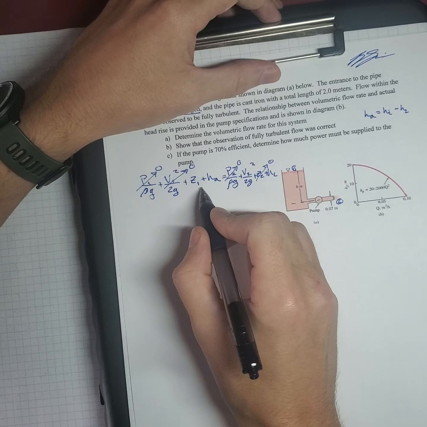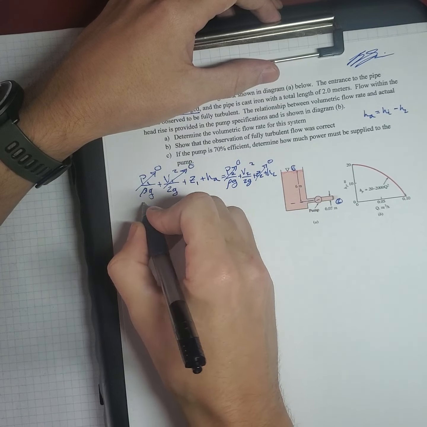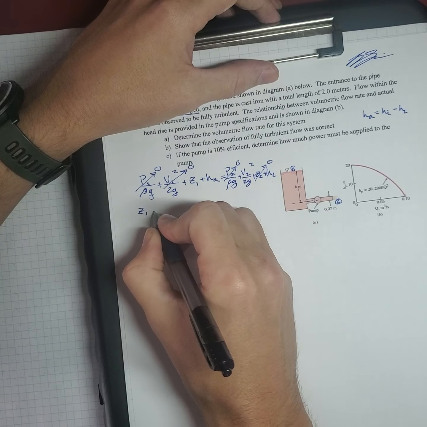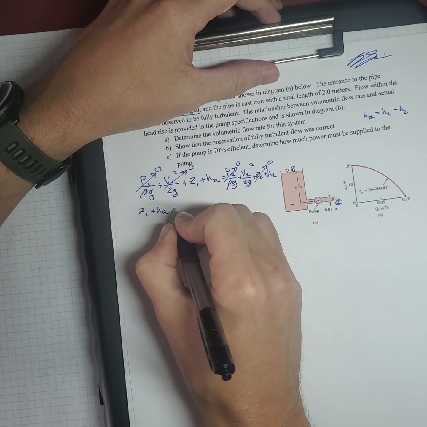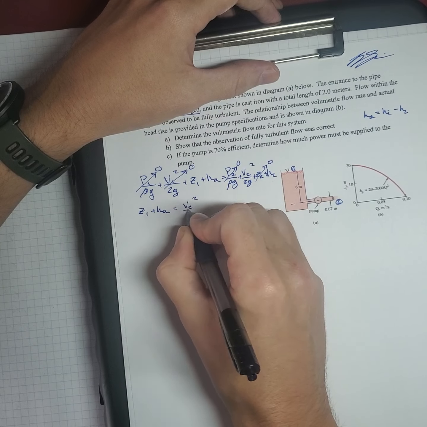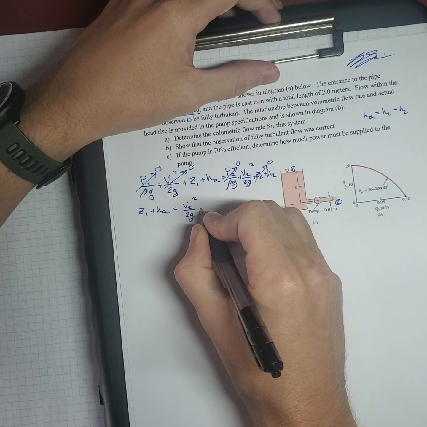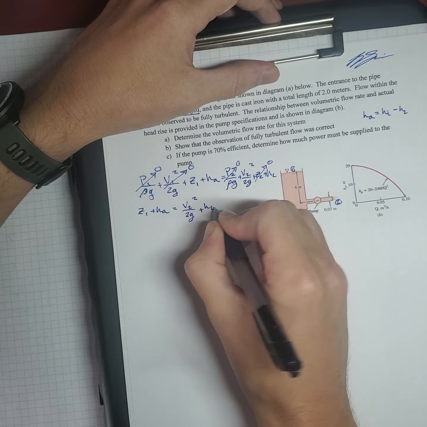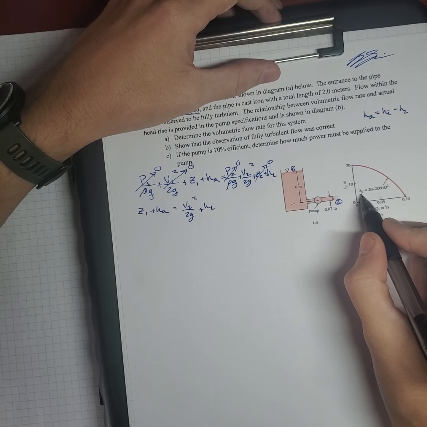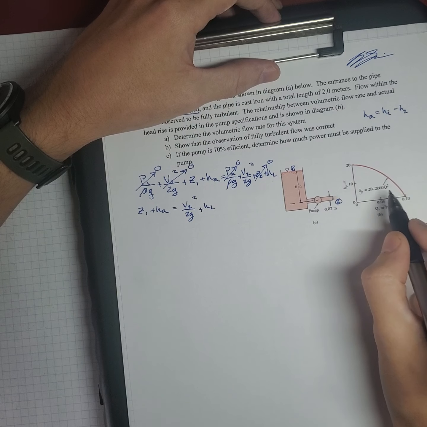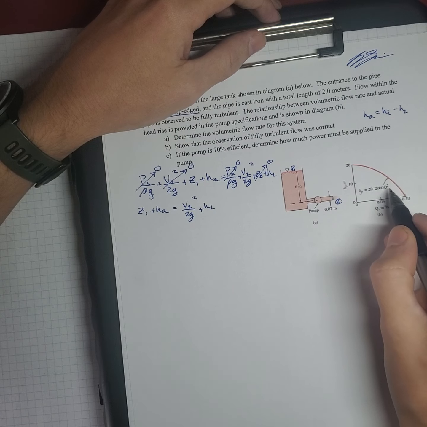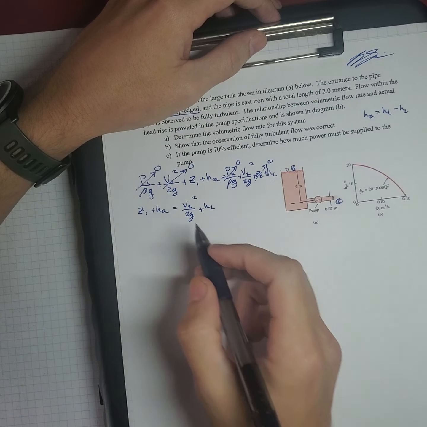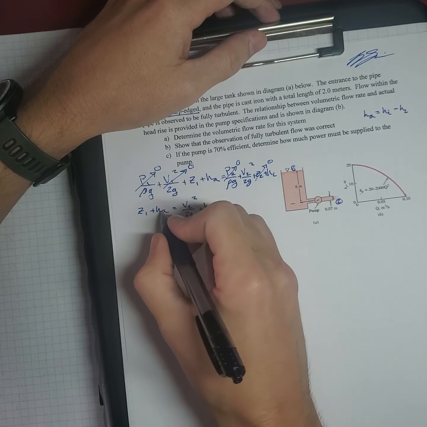So let's rewrite this. We are given the head rise of the pump is equal to this equation here. So let's go ahead and solve for the head rise of the pump.